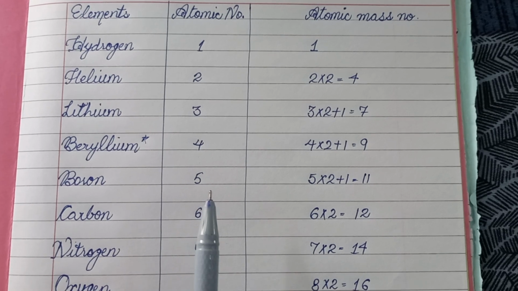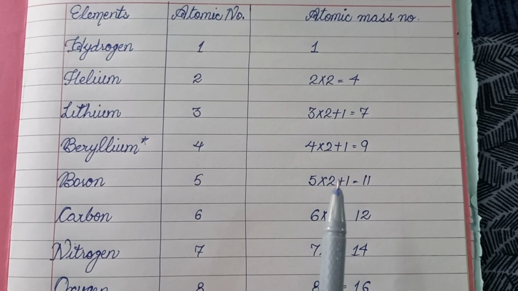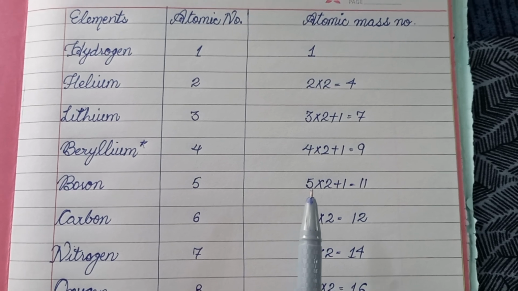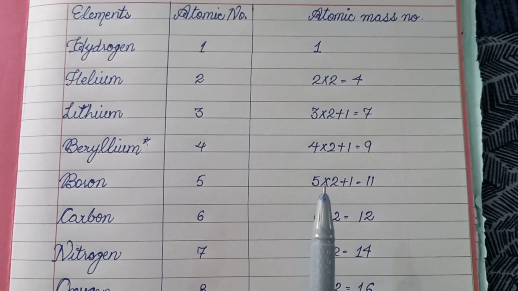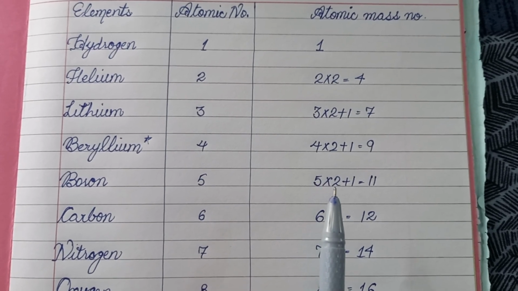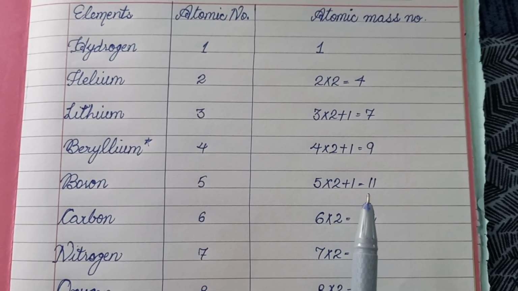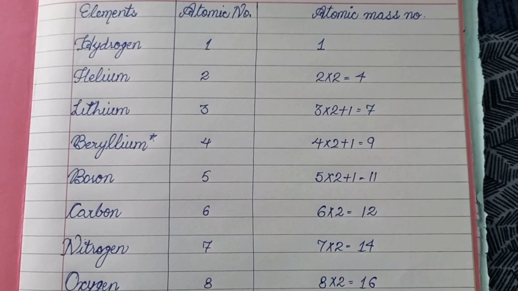Boron, 5, this is an odd number. Then what do we need to do in the case of an odd number? If the atomic number is odd, 5 multiplied by 2, multiply the atomic number by 2, then add 1 to that. So its atomic mass number is 11.